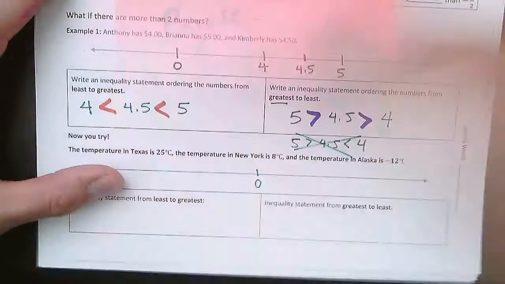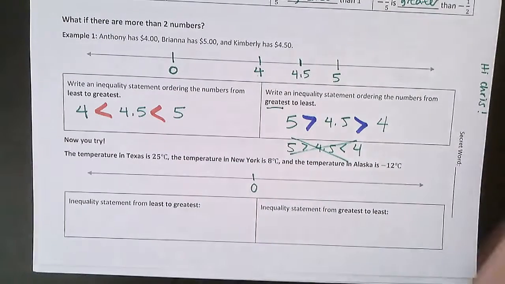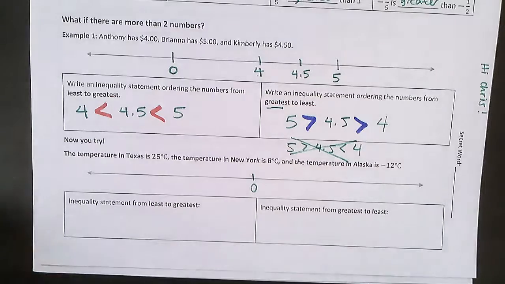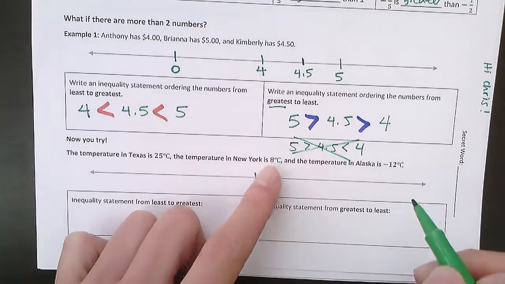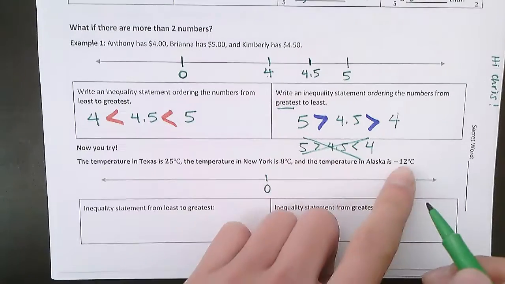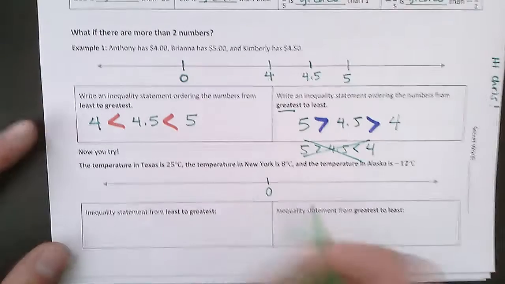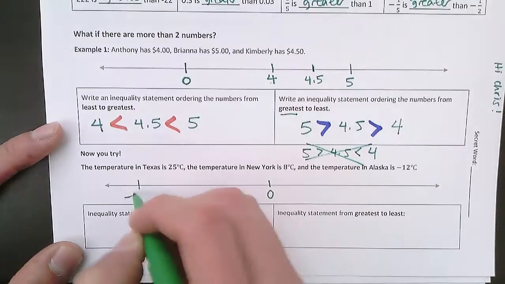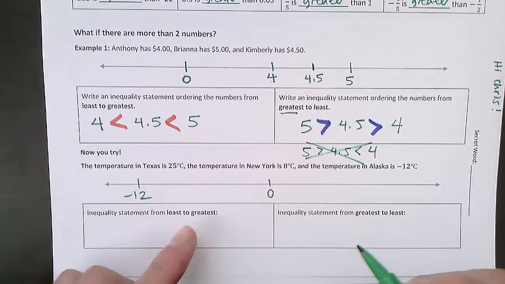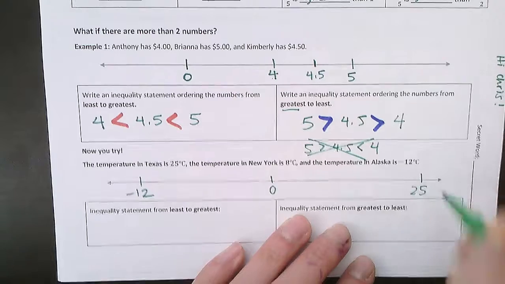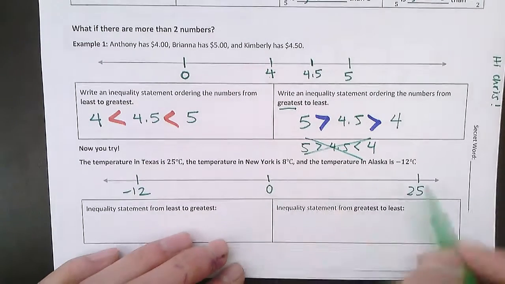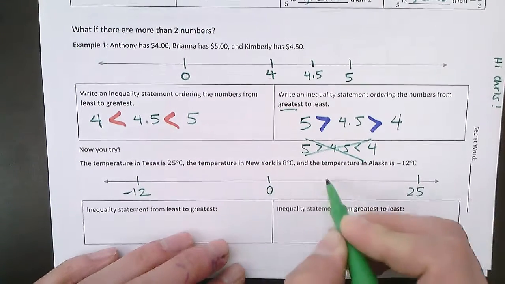All right. Now you are resuming the video after you have paused. The temperature in Texas is 25 degrees. The temperature in New York is 8 degrees. The temperature in Alaska is negative 12 degrees. So we have one negative number. Let's put that on first. Negative 12 is going to be out there. We have 25 degrees. That's going to be way out on the right here. 8 degrees. That's going to be somewhere between 0 and 25, closer to 0.